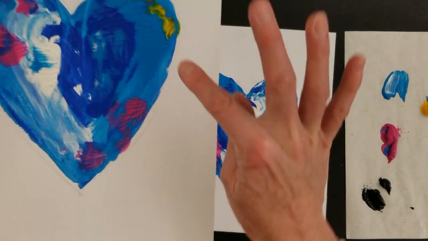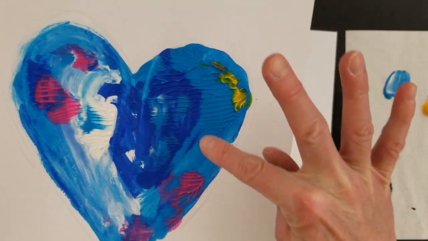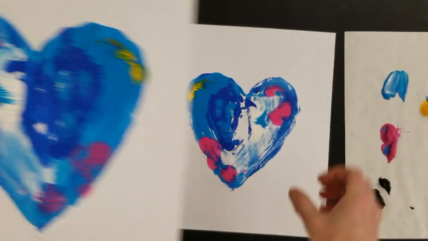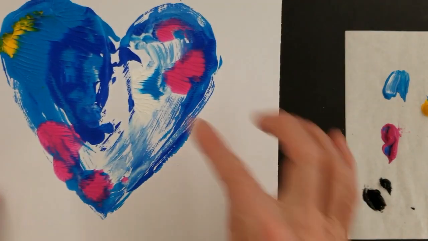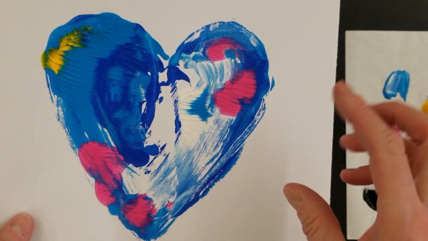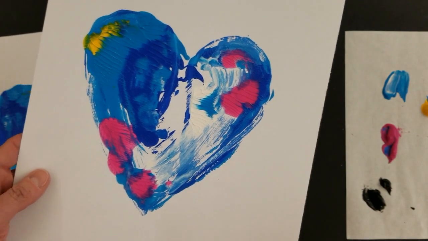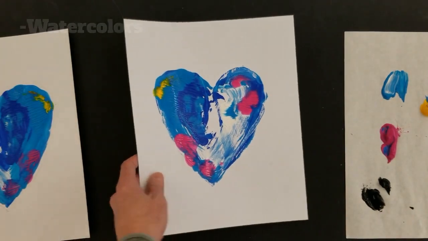So you can kind of see I've got this really cool texture. It's like almost a stucco type of feel to it. And it didn't actually print in there, which is kind of neat. I am going to use totally different materials. I'm going to use watercolors.